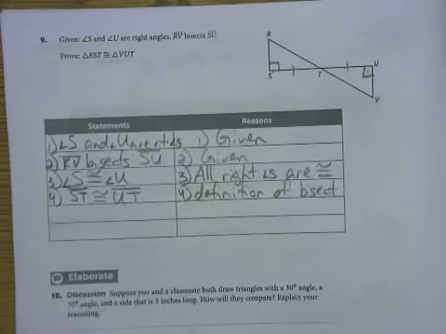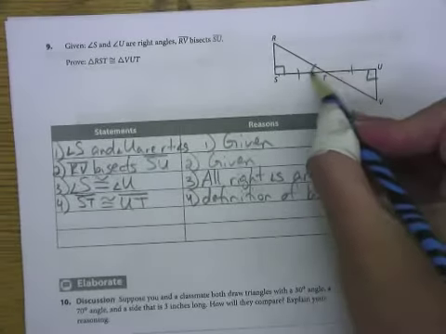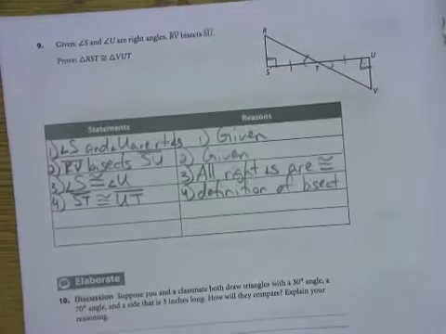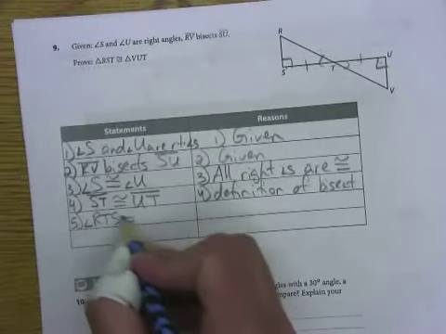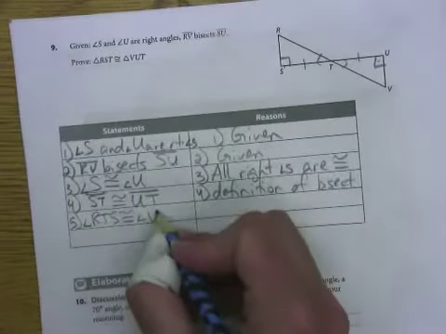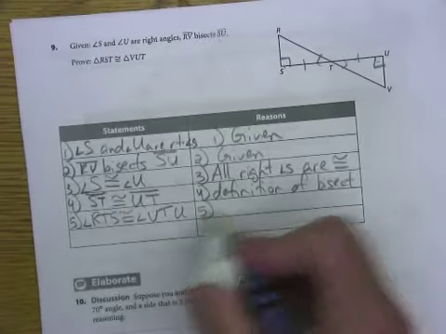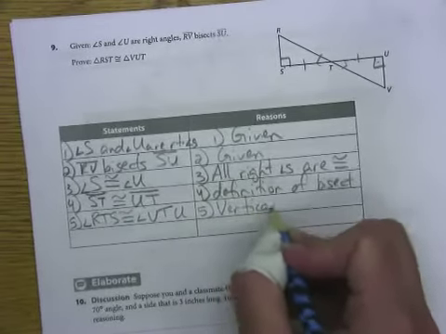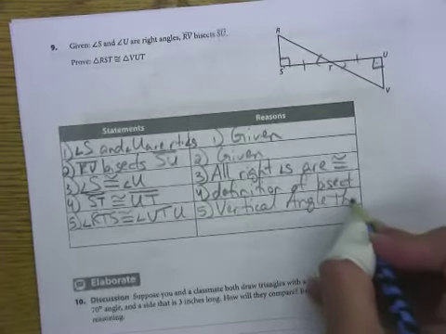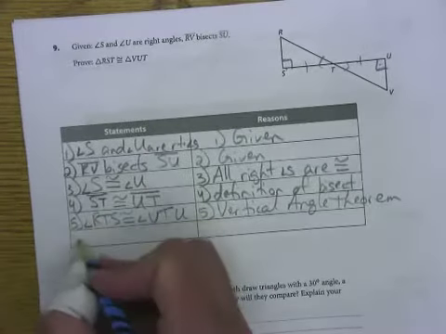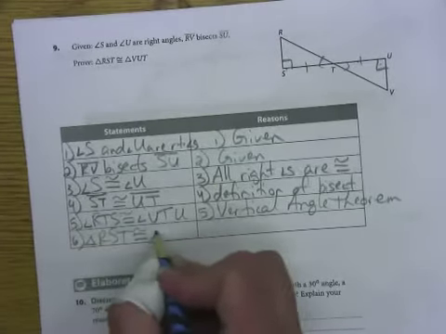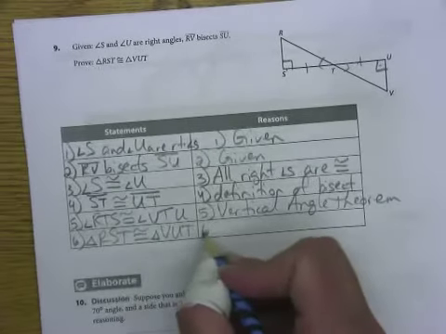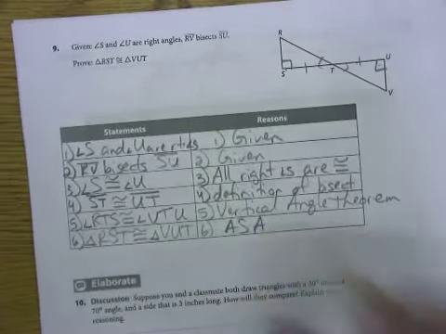And one of the things that you'll start to get more fluent about noticing in diagrams like this is these vertical angles. Remember that they are going to be congruent. So I'm going to say that angle RTS is congruent to angle VTU because of the vertical angle theorem. And so finally, I can say now that triangle RST is congruent to triangle VUT because of angle side angle.